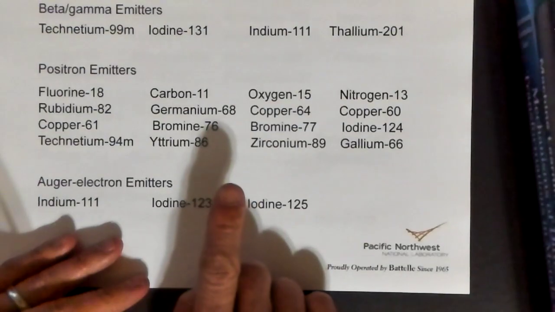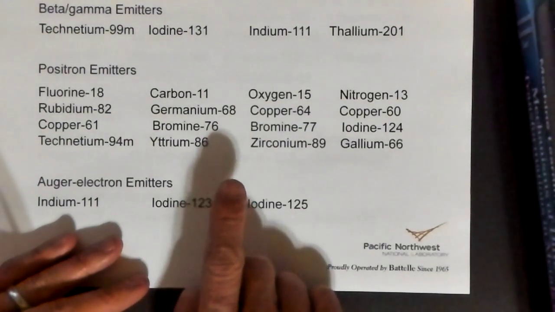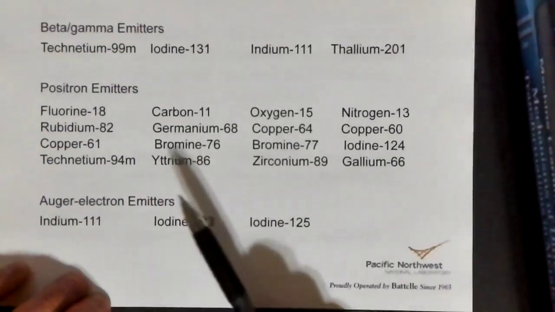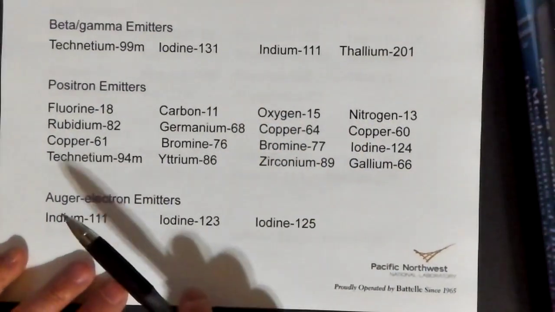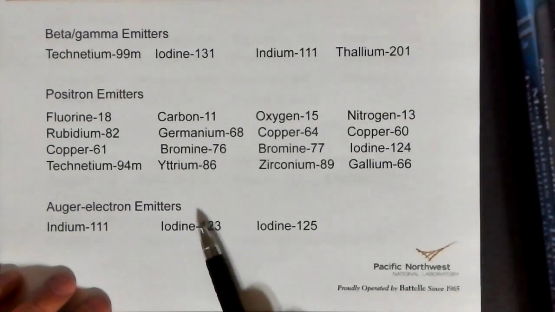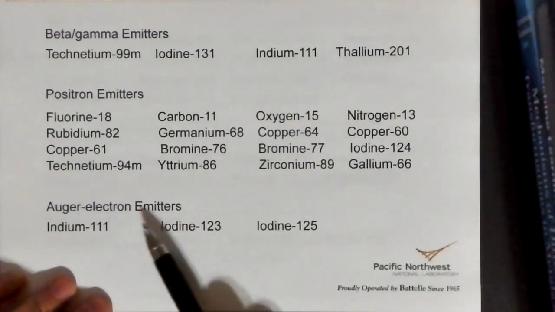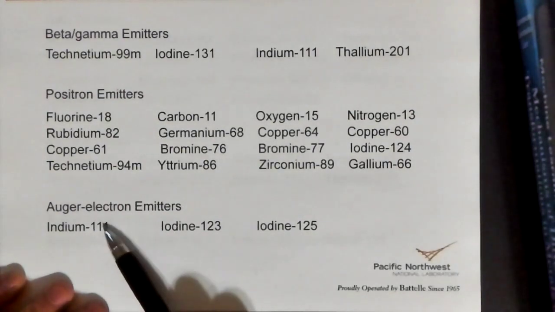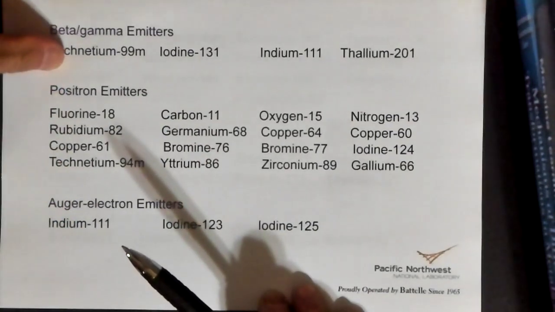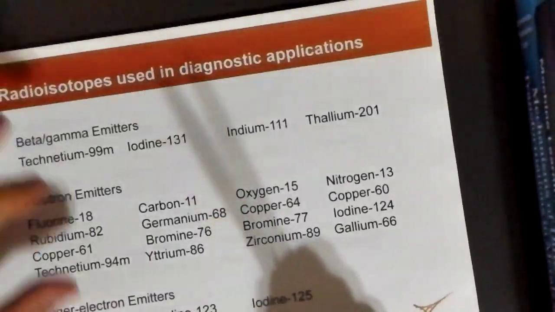Often, to balance out the energy, another, even more outer electron will get kicked out, and that's this Auger effect, where an electron is kicked out of the atom, and that can be a source of radiation that can be used for treatment, therapy.